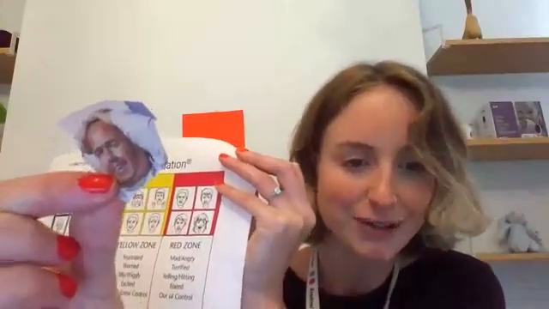Got this person over here. What do you think he is feeling? So I think maybe he's either in the yellow zone or the red zone. So the yellow zone would be feeling frustrated, worried, excited, losing control. Or the red zone, is he angry, scared, or feeling out of control? What do we think? This man over here.